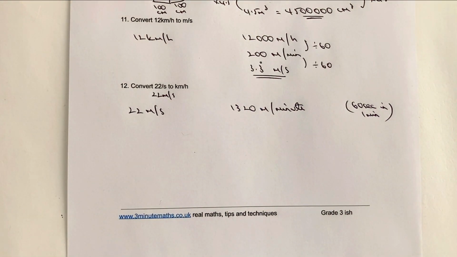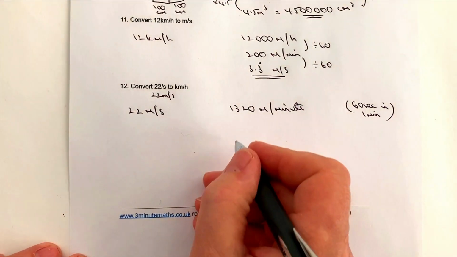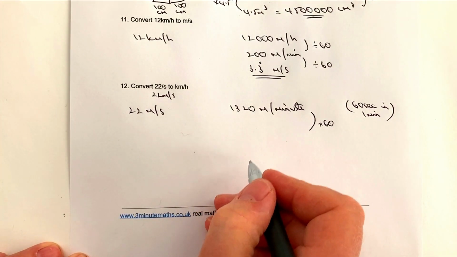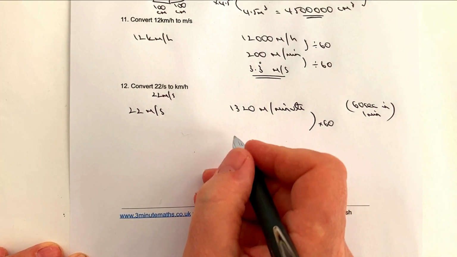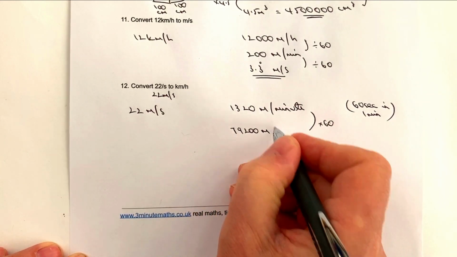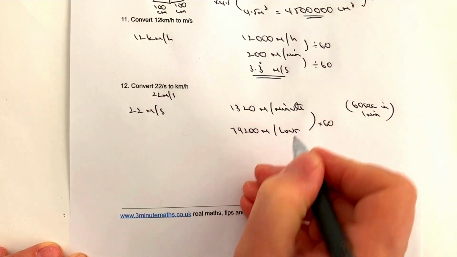Now let's have a look at multiplying by a further 60. The reason I'm doing that is because I want to know how many meters I'm going to go in 1 hour. And it works out at 79,200 meters in 1 hour.